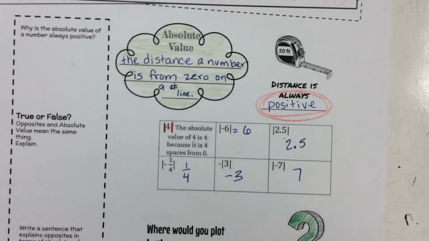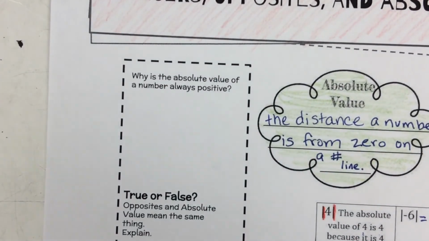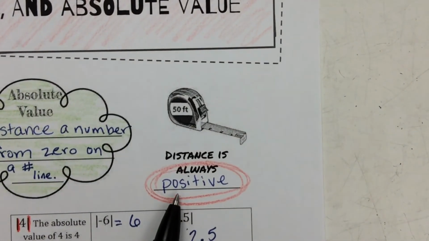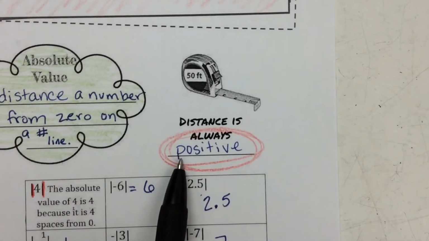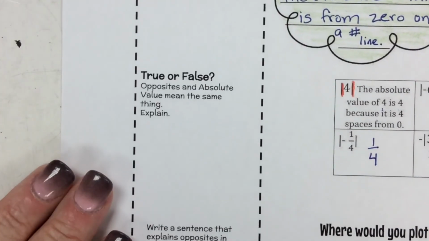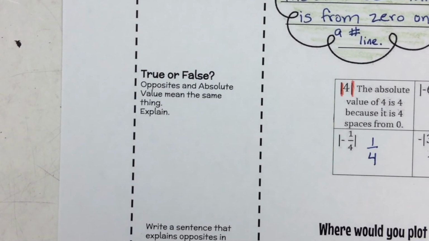Okay, so let's jump over to our reflection questions for a second. Why is the absolute value of a number always positive? I'm going to give you a hint. I don't know where you would find that answer. Okay, true or false? Opposites and absolute value mean the same thing. Oh, it's a tricky one. What do you think there? Do you think they mean the same thing? Tell me yes or no, and why? Is that true or false, and why?